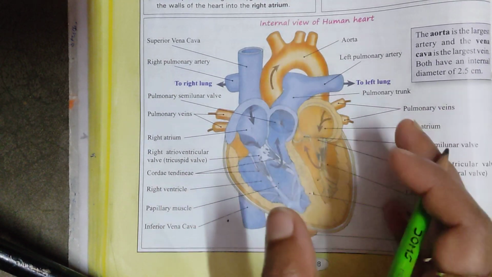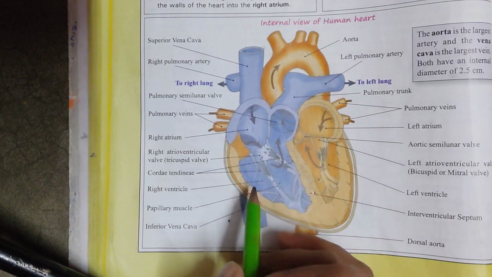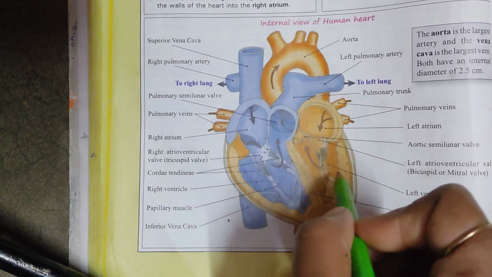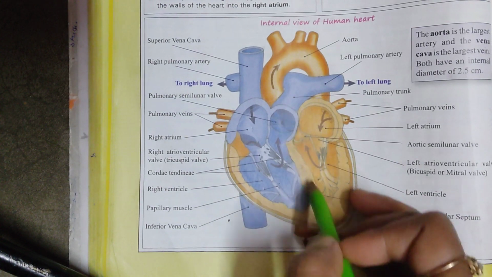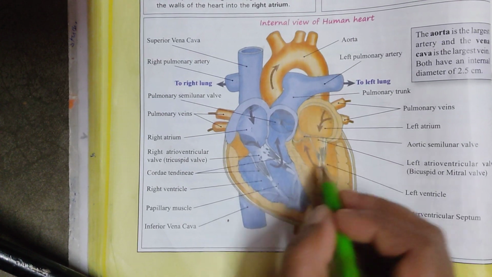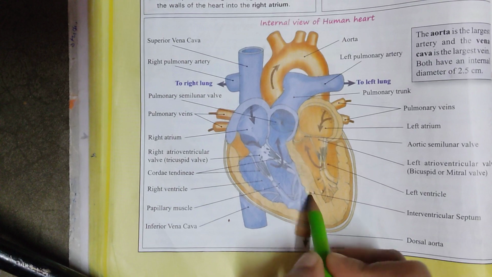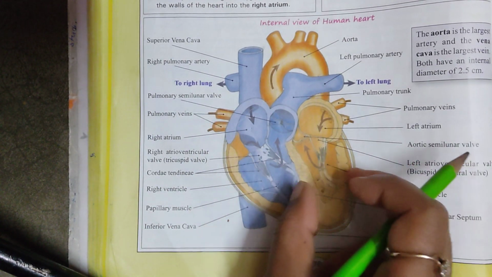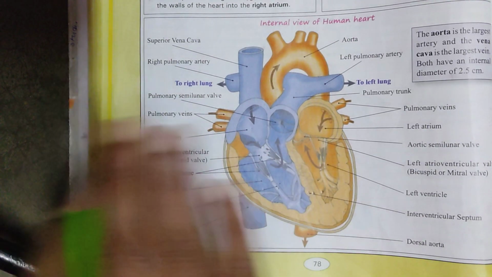Why is it known as interventricular septum? Because these two are ventricles. One is the right ventricle, the other one is the left ventricle, and between them is a septum. A septum means what? A barrier which is differentiating both ventricles. So this septum is known as the interventricular septum because it is present between two ventricles. Got it?